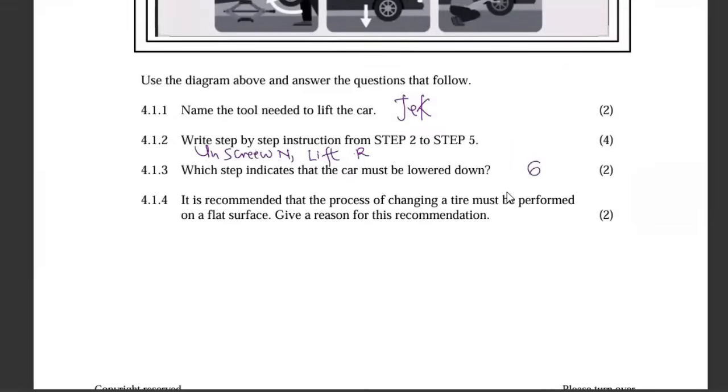It's recommended that the process of changing a tire must be performed on a flat surface. Give a reason why. To avoid a car rolling.